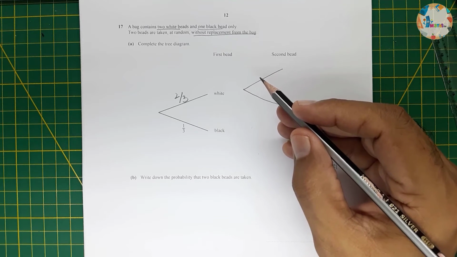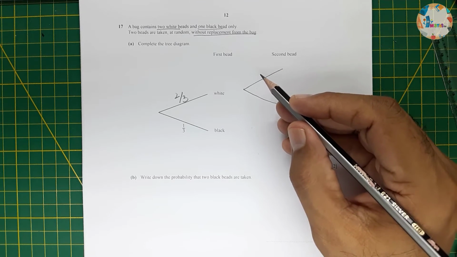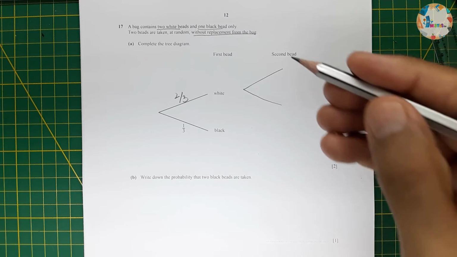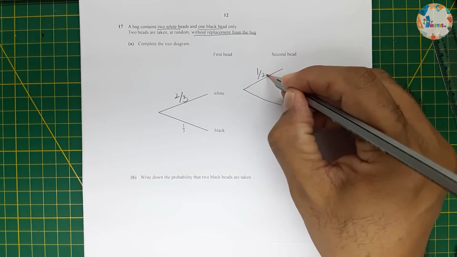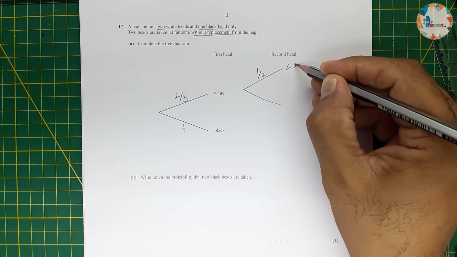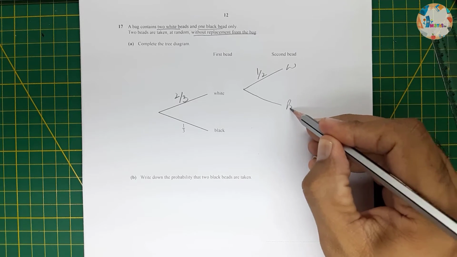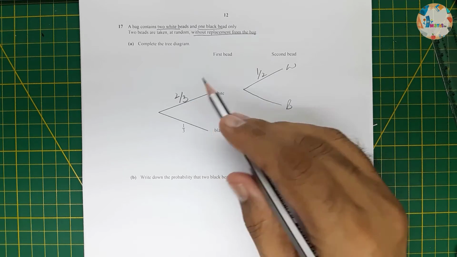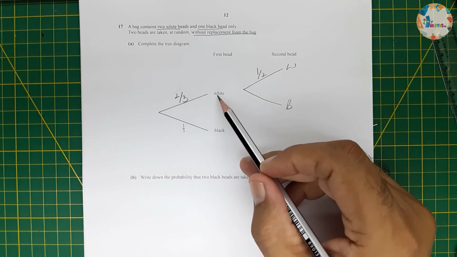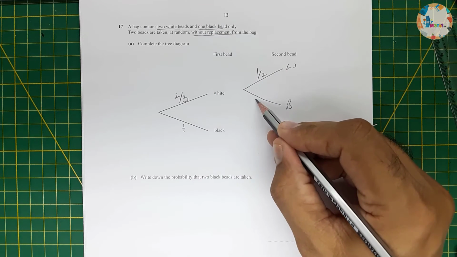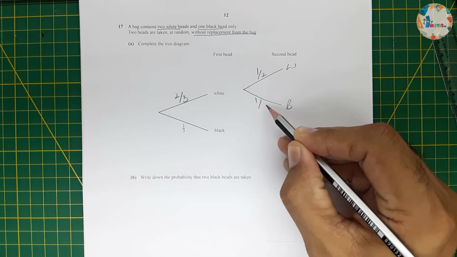So this will be 1 of 2 white, and black will also be 1 of 2 because black is total 1 and no black is gone so far.